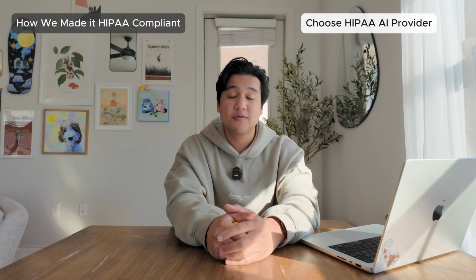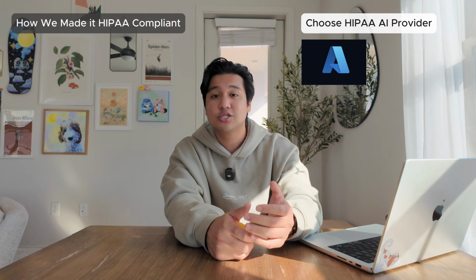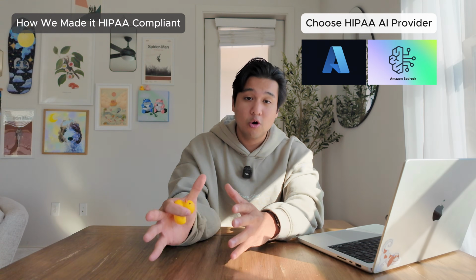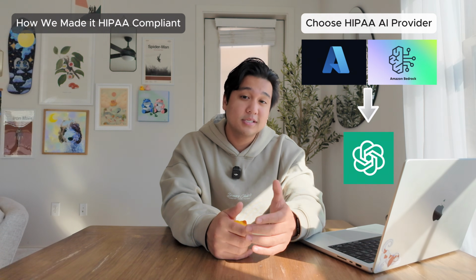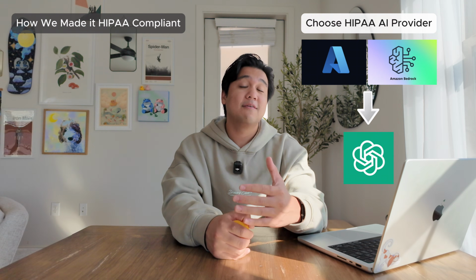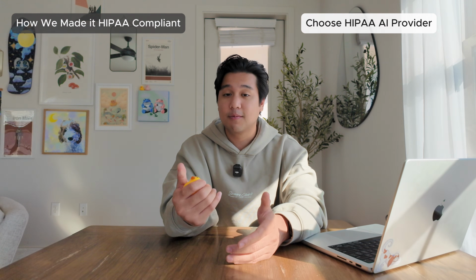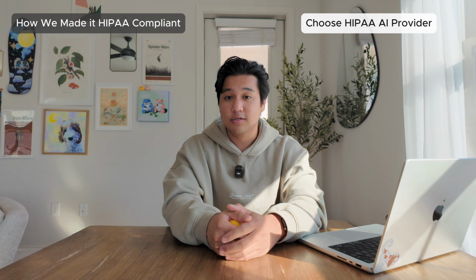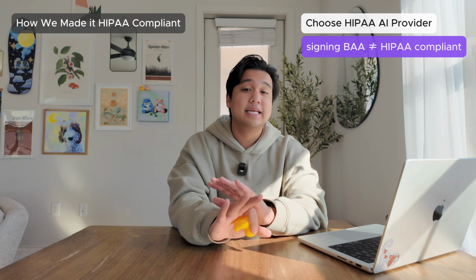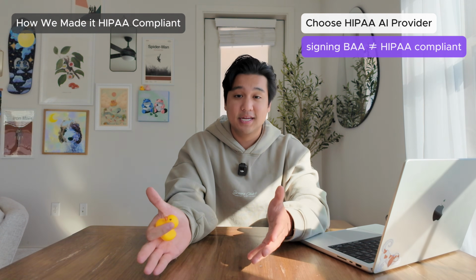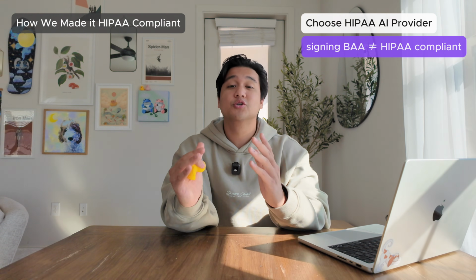A lot of people don't know this, but there are services like Microsoft Azure or Amazon Bedrock which host HIPAA compliant versions of a lot of popular models. And these are the same models that power things like ChatGPT. And after signing a BAA with a provider like Microsoft, you'll get access to these models and can just use them in your application. But as I mentioned earlier, just signing that does not make you HIPAA compliant. That's just the first step. And it only covers the provider's systems, not yours.